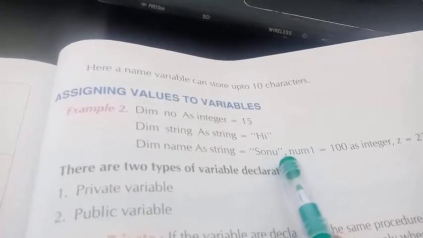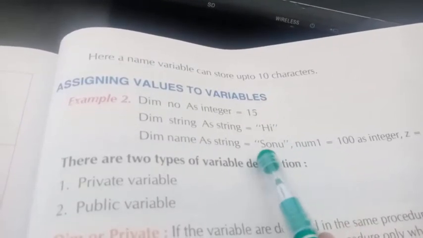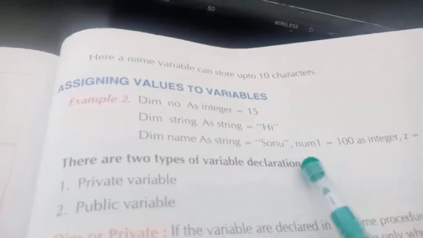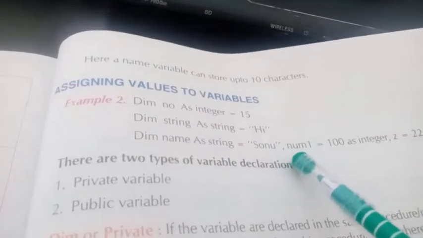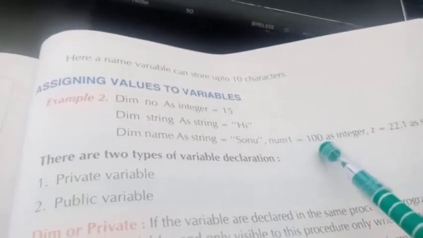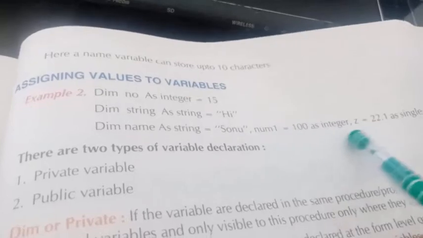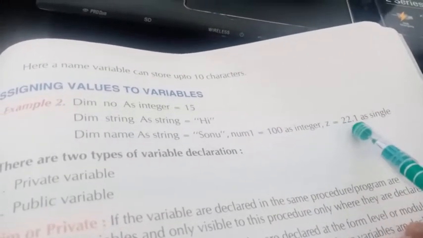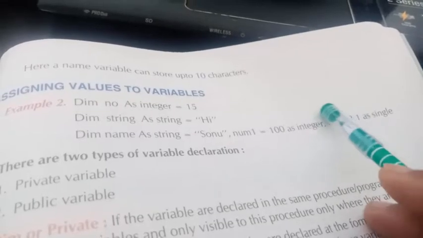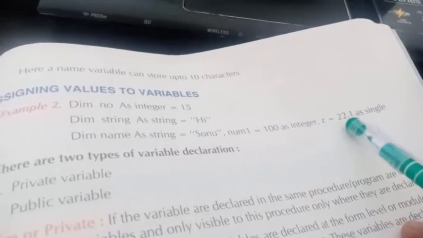We can use this comma as a separator to separate the values. After that we talk about the next variable num1, assigned 100 as Integer. And this is z equal to 22.1, assigned to z As Single, because this is a decimal value.